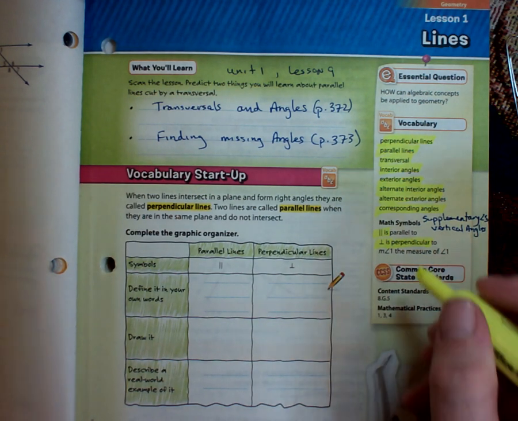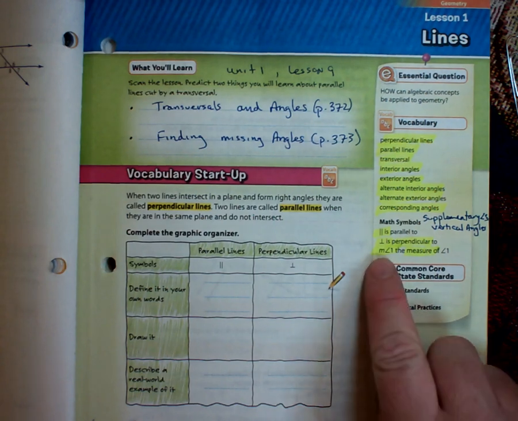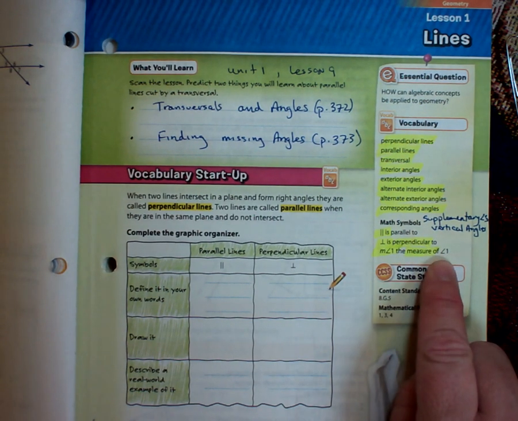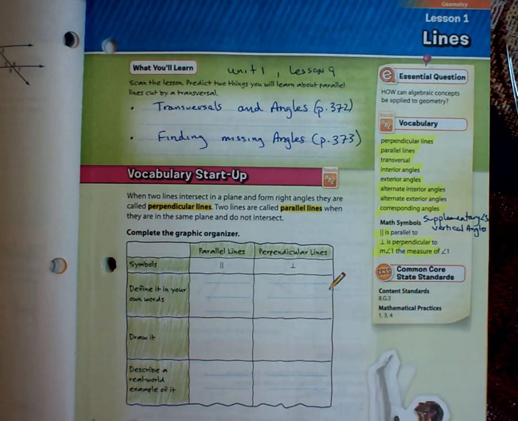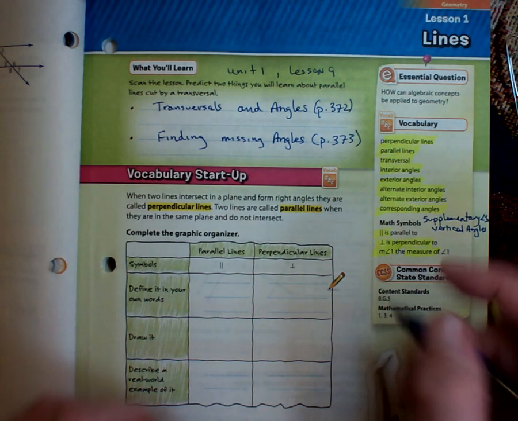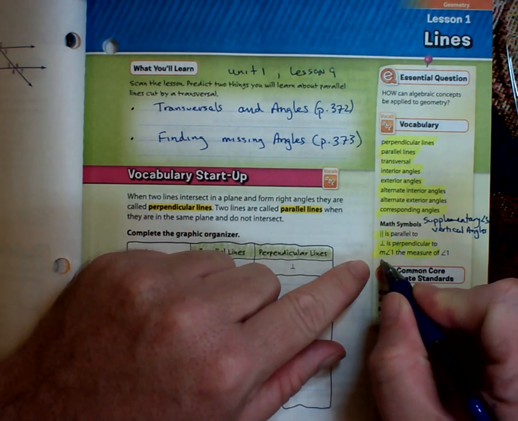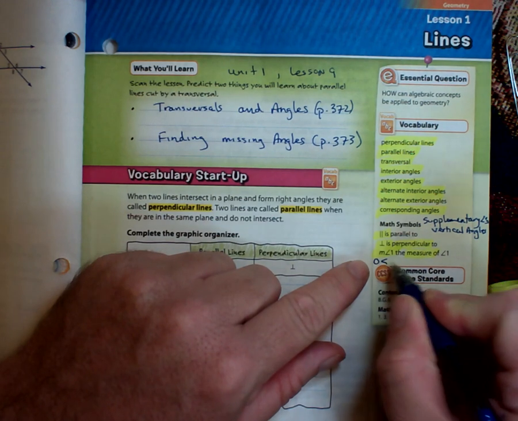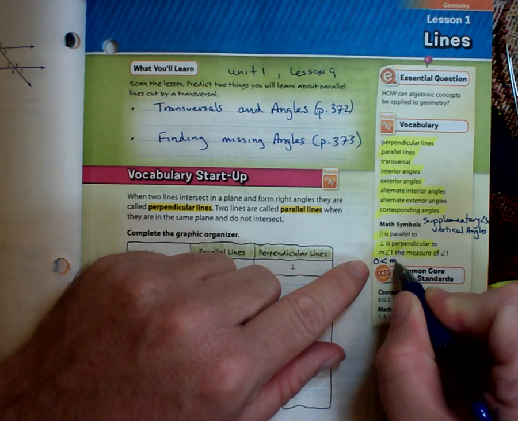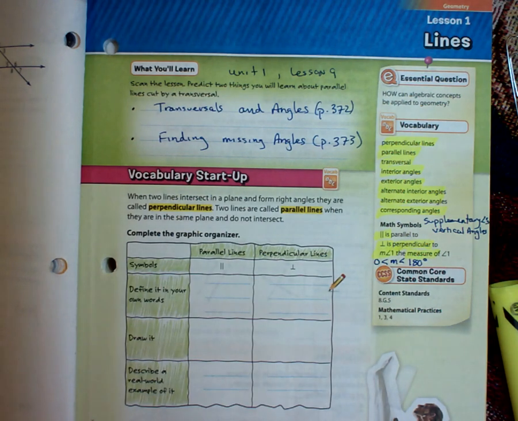Now we're talking about the measure. So we add this m in the front, the measure of angle 1, and you can see there's the symbol for angle 1 again. But now we're talking about an actual measure. It measures typically an angle between 0 and 180 degrees. Once you go past 180 degrees on an angle measure, you are dealing with a straight line.